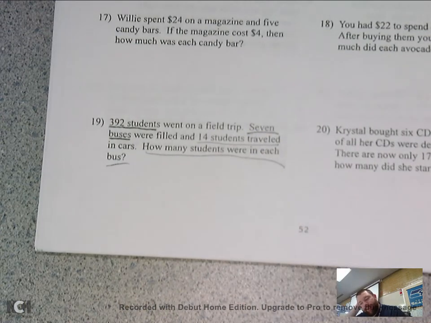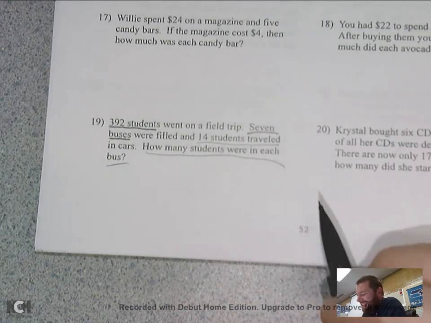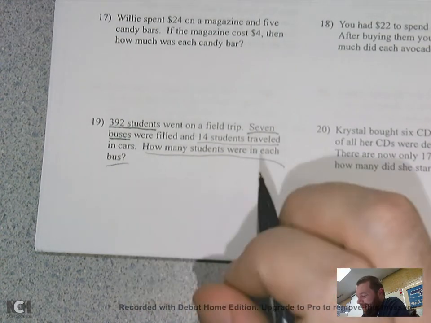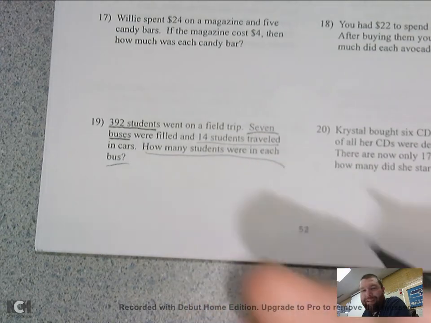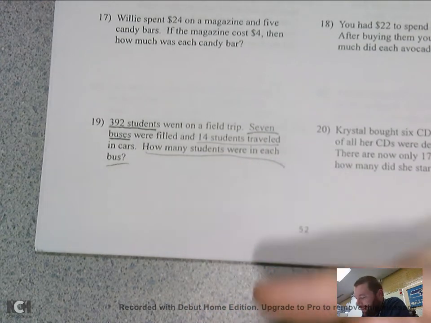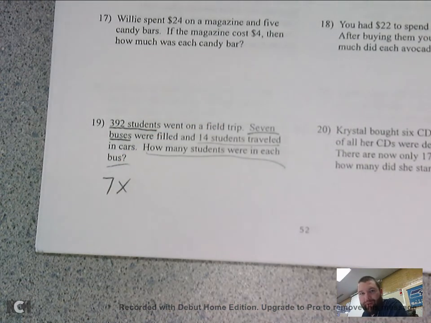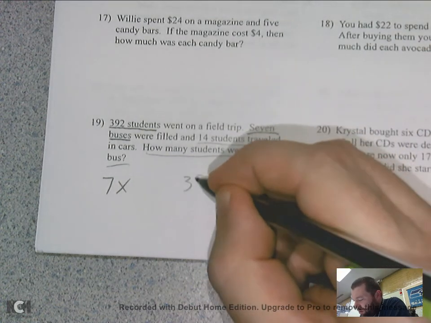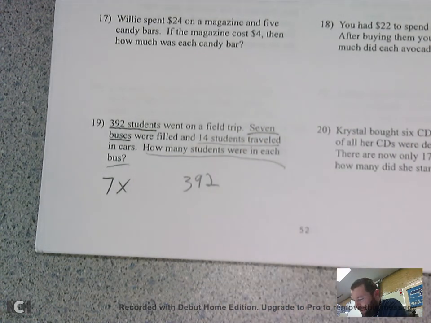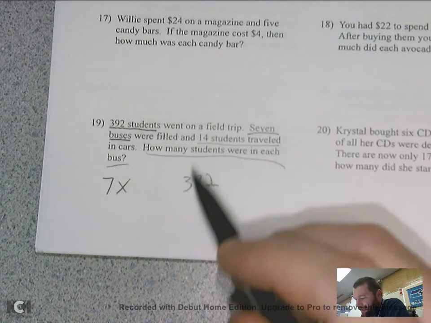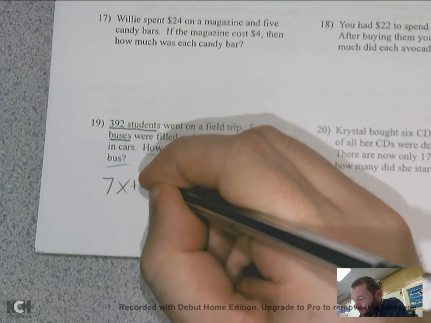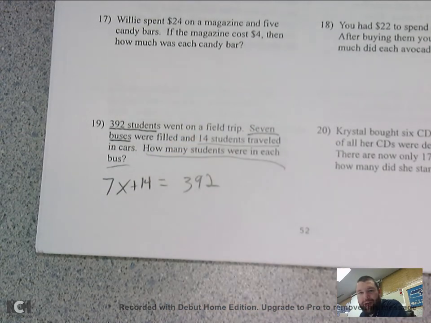So again, I'm assuming that each bus had the same amount. It doesn't say that, but let's assume when it isn't clear. So let's see how I set this up. How many students were in each bus? So basically the bus number of students is my unknown, right? I don't know how many students are in each bus. That's my x. I know there were 7 buses, so 7 times that number would be how many were on the buses, right? I know 392 students in total went on the field trip, and there were an additional 14 students that weren't on the buses that traveled in cars, so plus 14 would equal the 392.